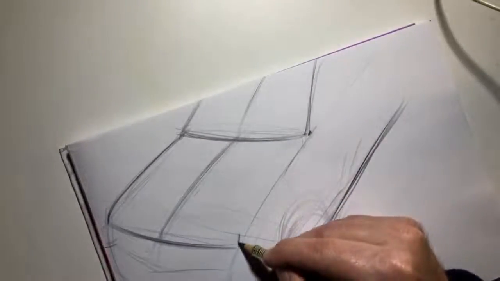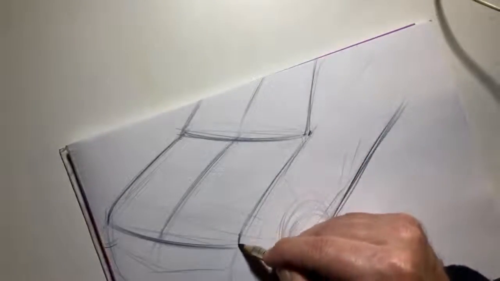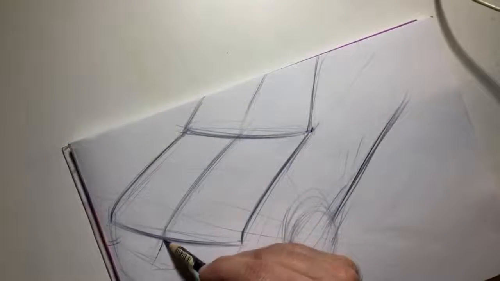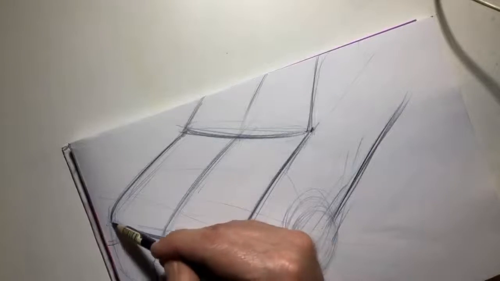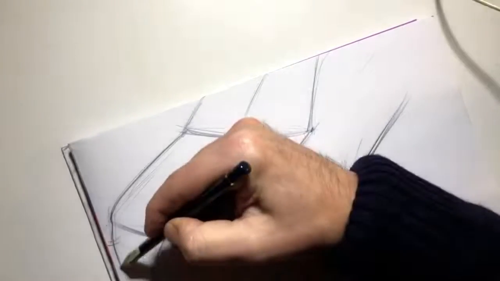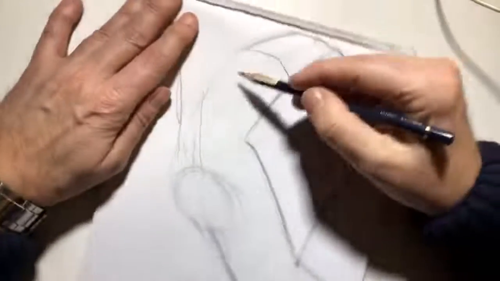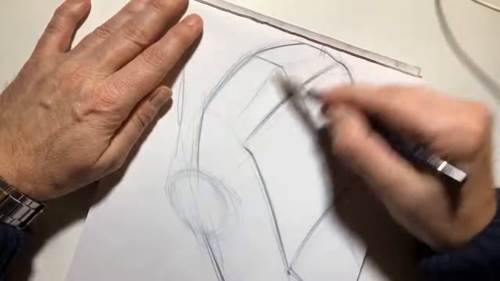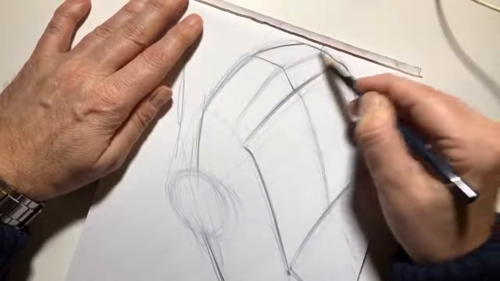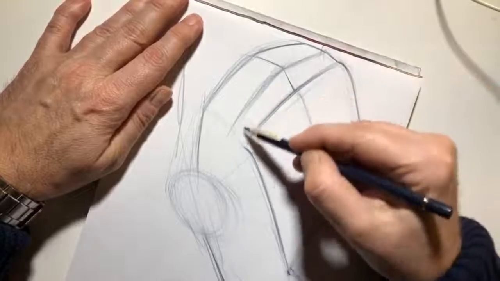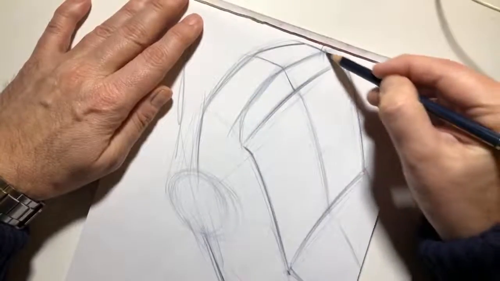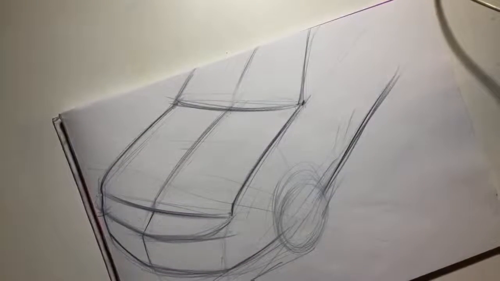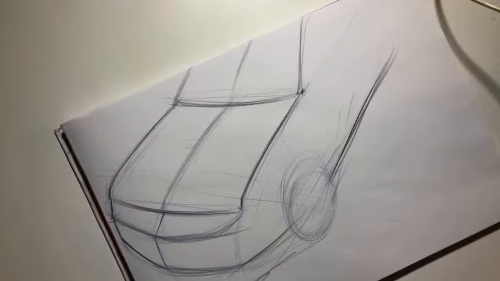You see, I'm cleaning up my lines now. I want to make that hood really nice. Okay, I'm just making a very basic design, nothing exceptional. I just want to make sure that it looks okay in perspective. All right. So you see, now we have our top view of this hood.